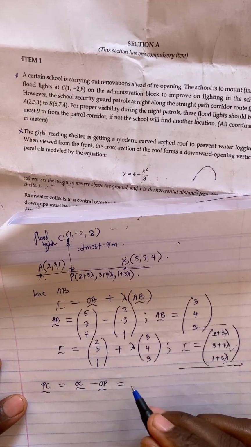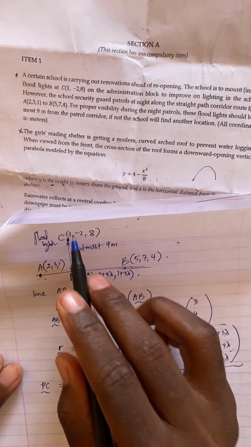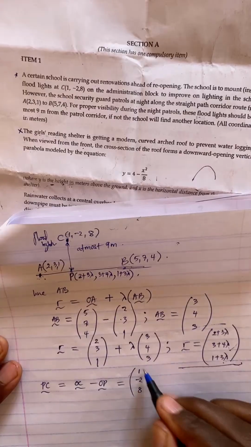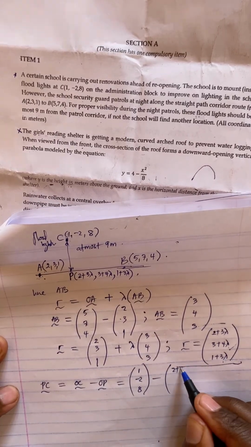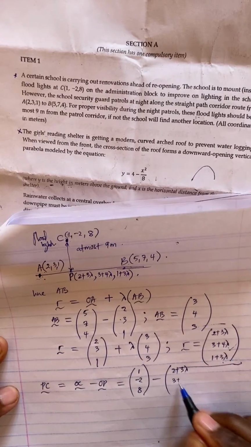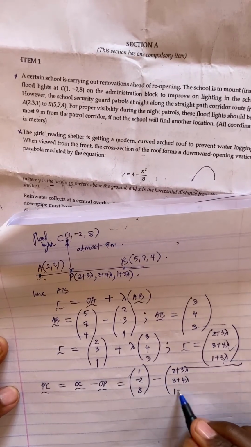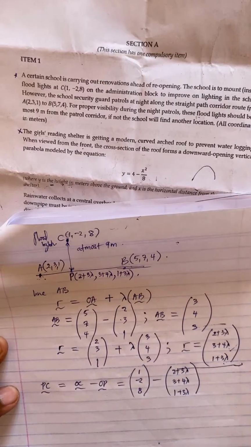And this will be our OC, from here, (1, -2, 8) minus OP, which is (2 + 3λ, 3 + 4λ, 1 + 3λ).